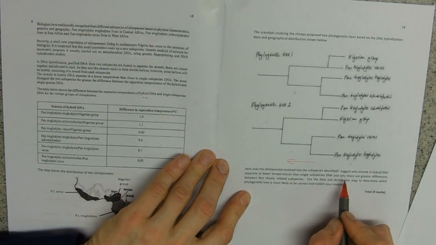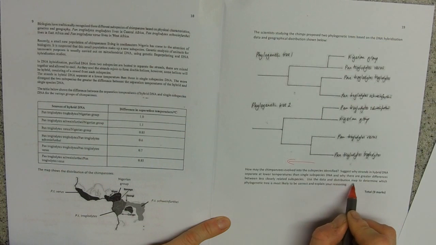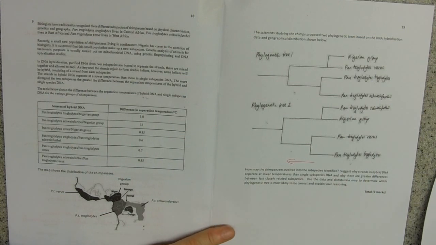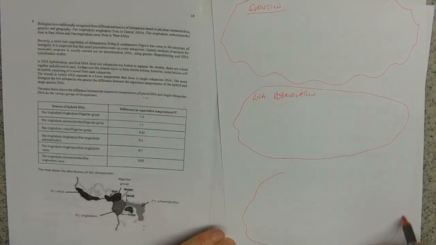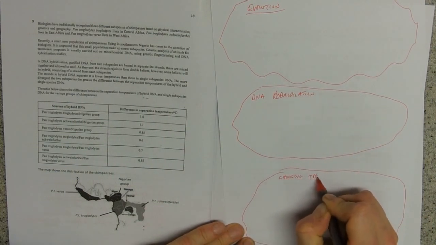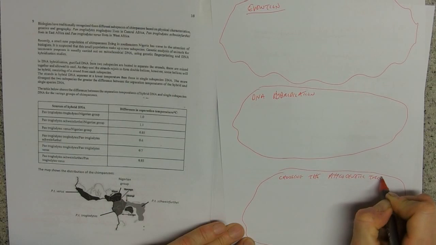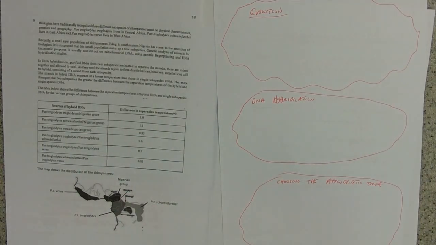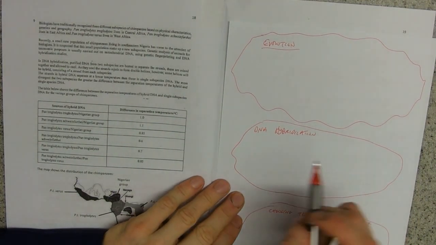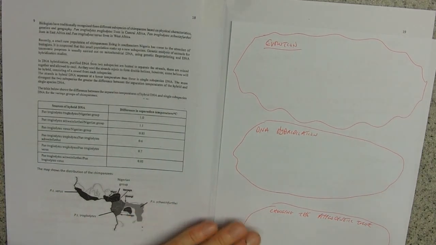And answering that question. And then using the data and the map, choose the phylogenetic tree and explain that. So the last little area will be choosing the phylogenetic tree. So those are the sort of areas that we are looking at. Again, I'm not going to write the entire essay. No one's got enough life left in them to watch that. But we'll try and identify some of the key points.